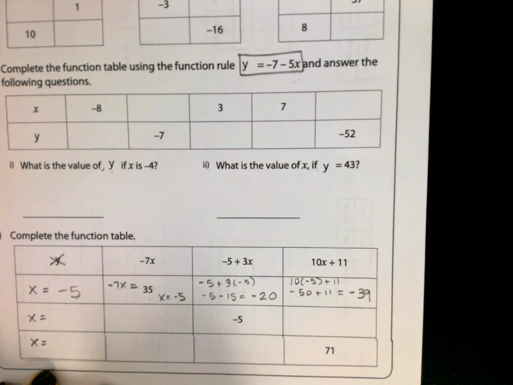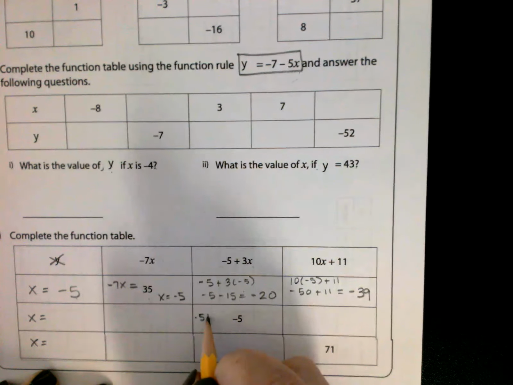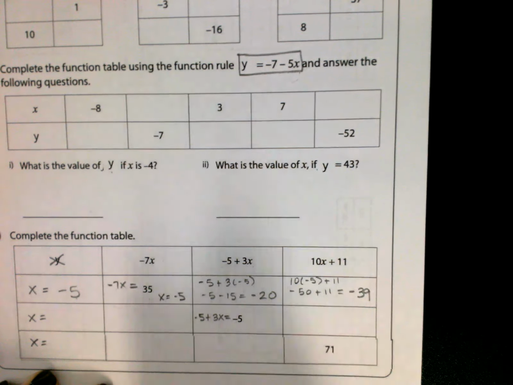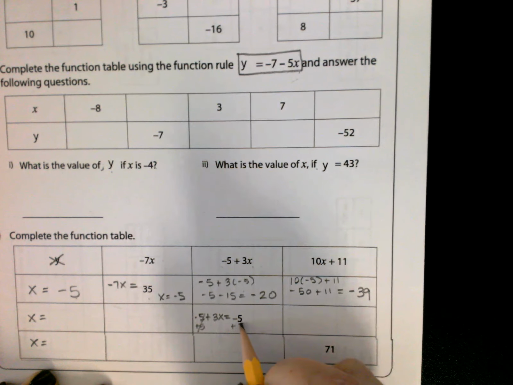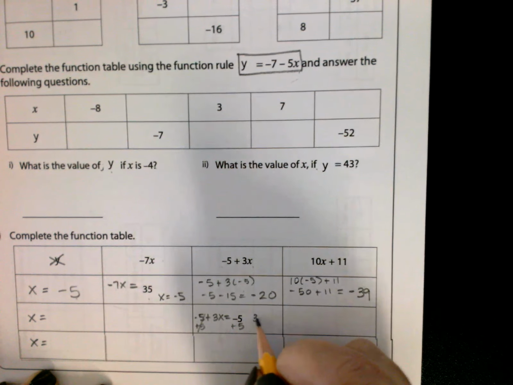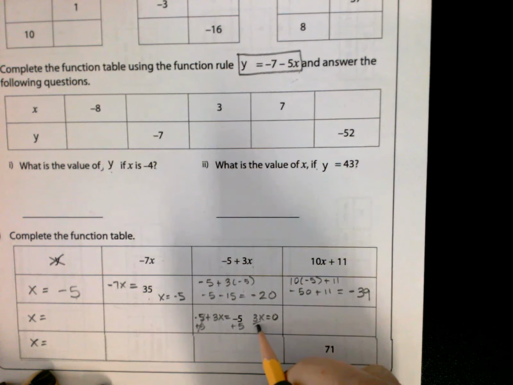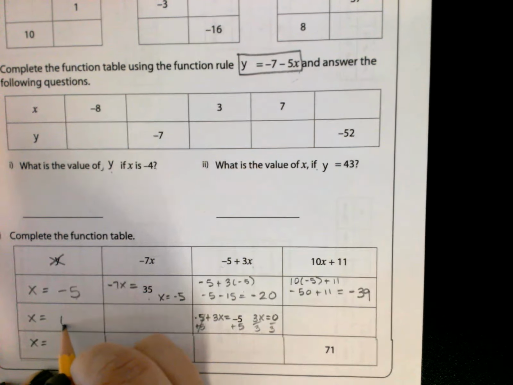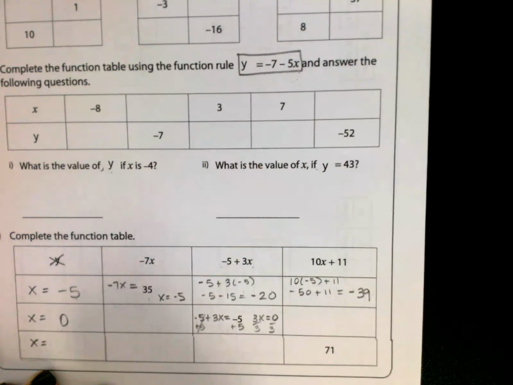This one's doing the same thing. It's saying if it was this math problem and it equaled -5, what did x equal? So -5 plus 3x equaled -5. Two-step equation. I would add 5 to both sides, add 5 to both sides. Now I have 3x equals 0. Divide by 3, divide by 3. Oh, what a fun one. Excuse me, x equals 0.